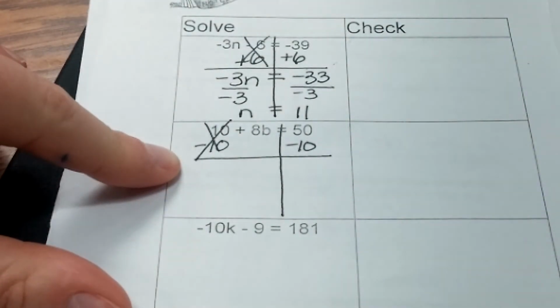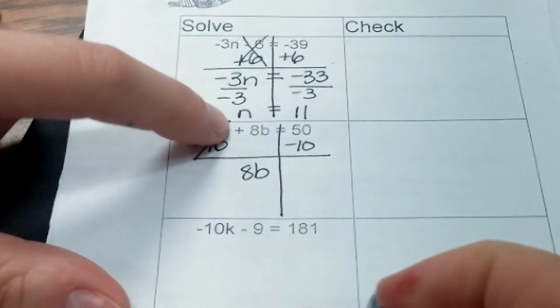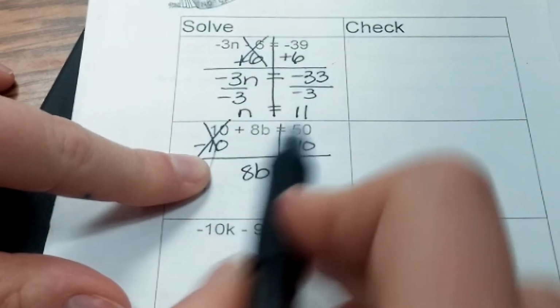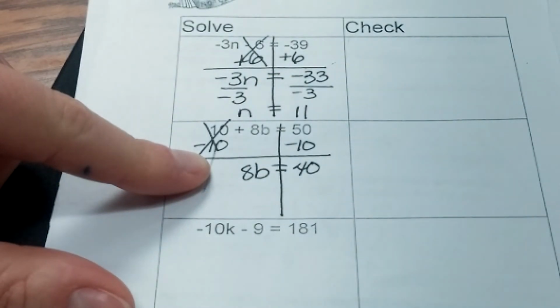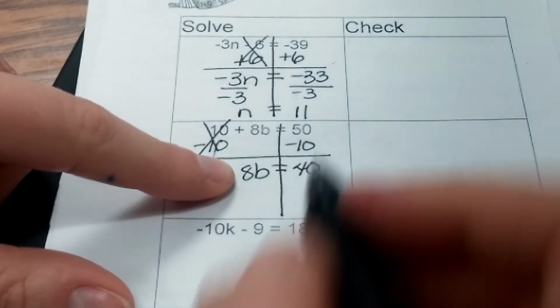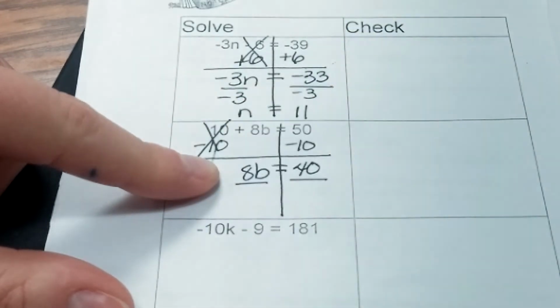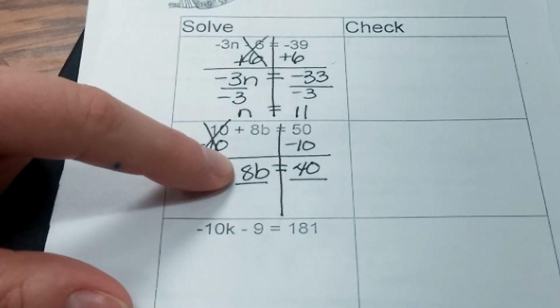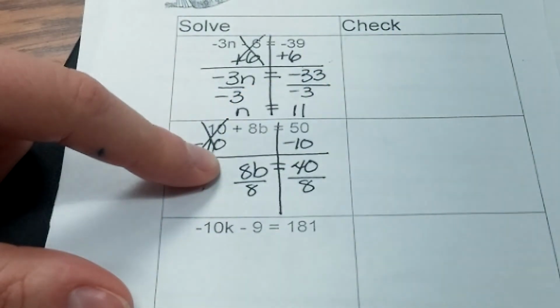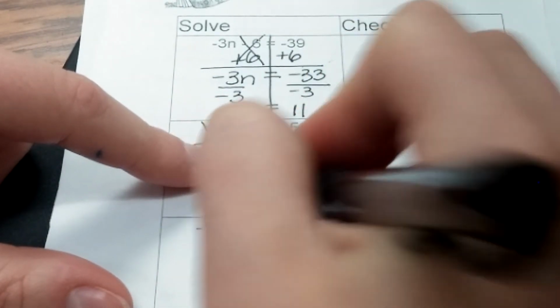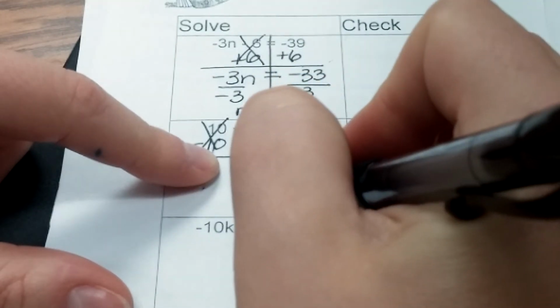These two are gone. They're canceled out. They're opposites. I'm left with an 8b. It's positive, so it's just an 8b, is equal to 50 minus 10. 50 minus 10 is 40. With my eyes, I see multiplication. So I'm going to use division to solve. I multiplied b by 8, so I need to divide by 8. And I'm left with b is equal to 40 divided by 8, which is 5.